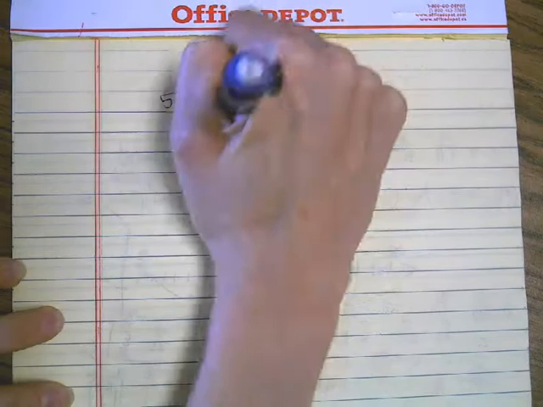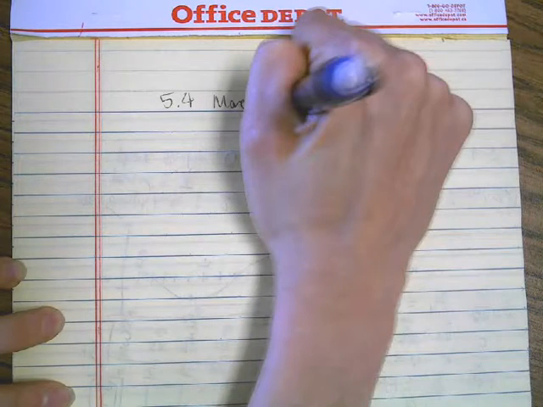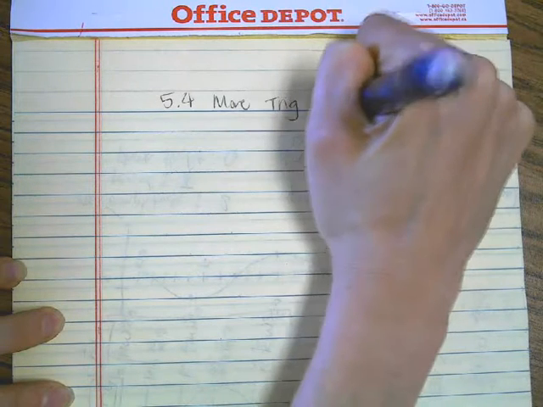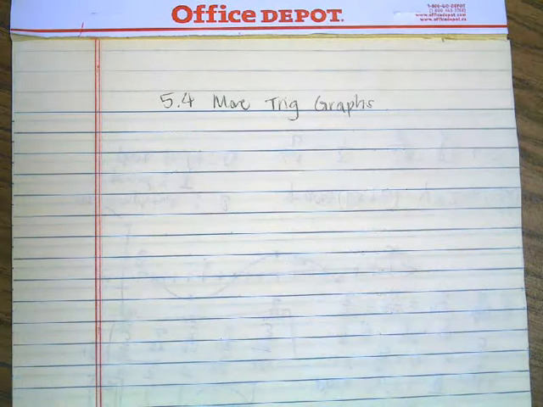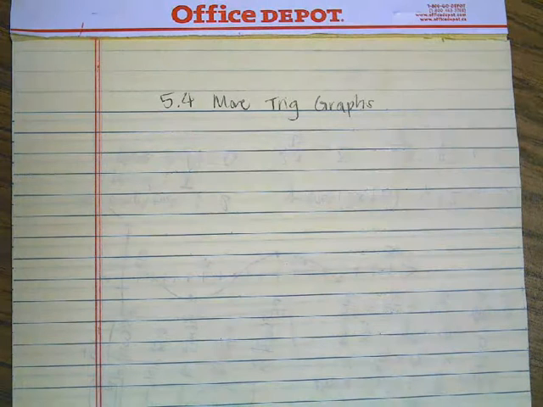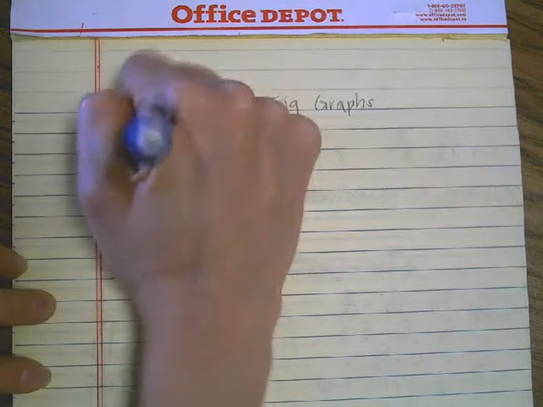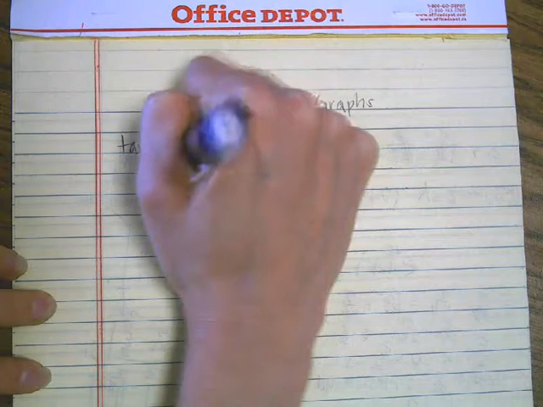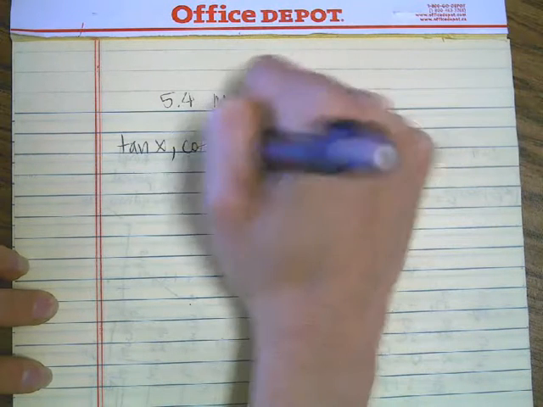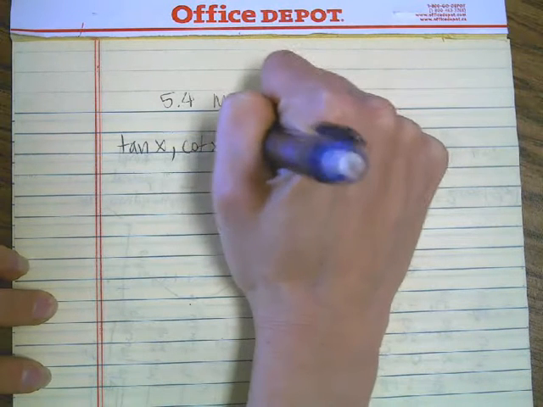5.4 is called Mortar Graph. What is nice about 5.4 is that if you've already mastered 5.3, you're basically just building off of that, making different shapes outside of the boxes. So there's only a little bit more information. What we're going to cover is tangent and cotangent, and then secant and cosecant.